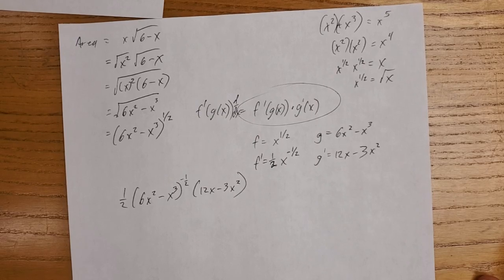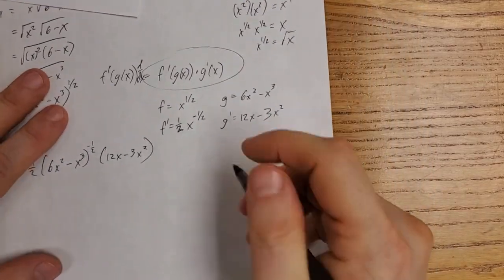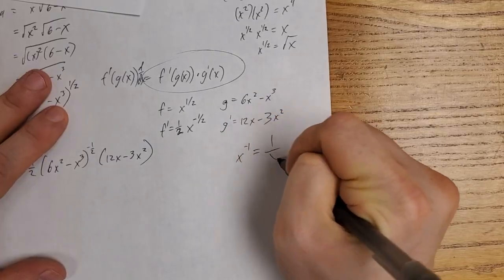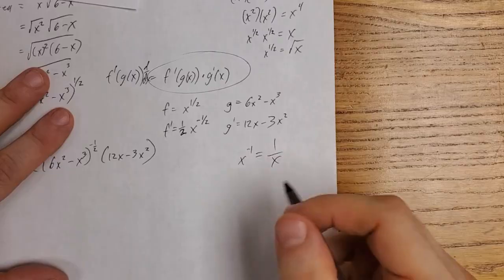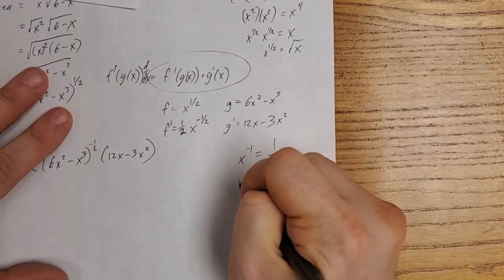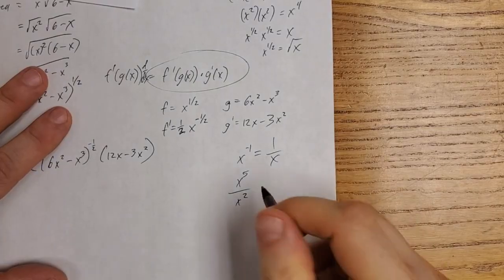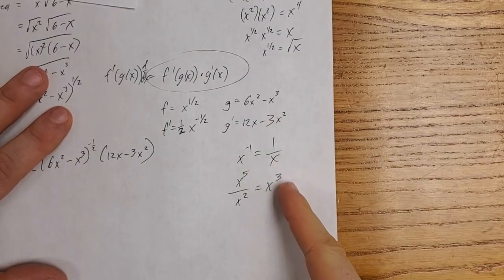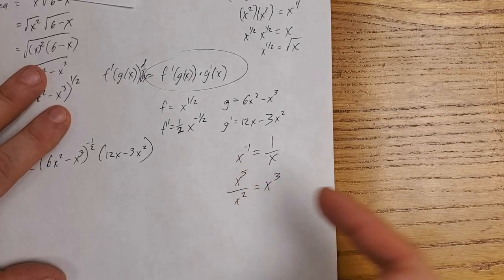So first we have to deal with the negative exponent, and what does a negative exponent mean? Basically, it means the inverse. And why is that? Well, if we take x to the 5th divided by x squared, that simplifies down to x cubed, because you're dividing, 5 minus 2 equals 3.